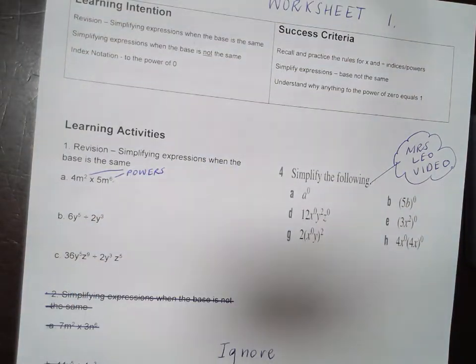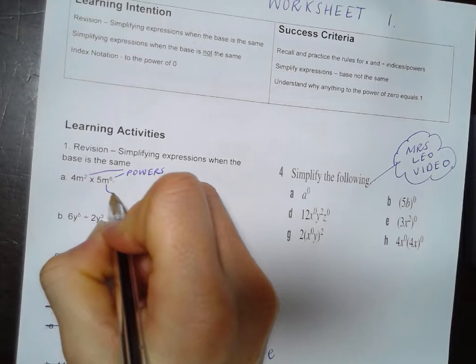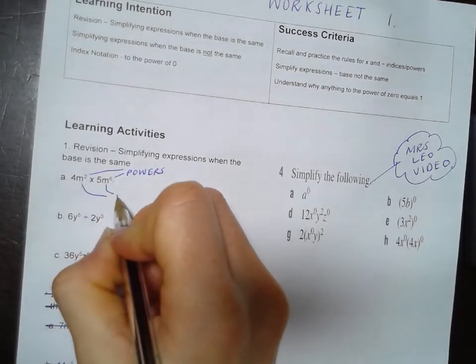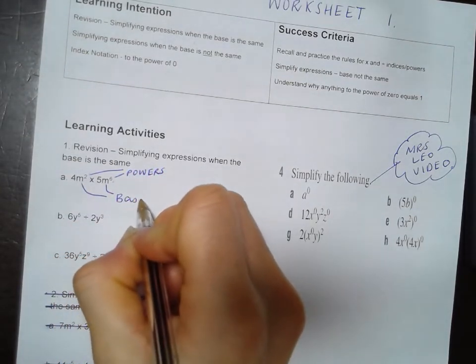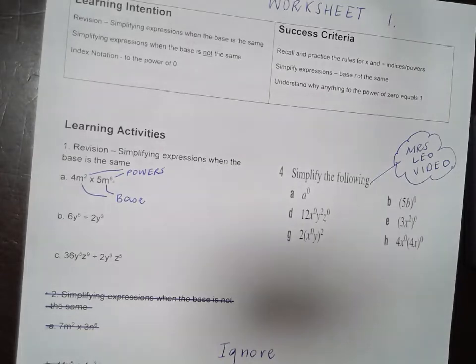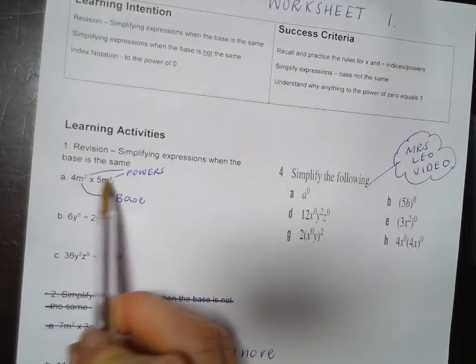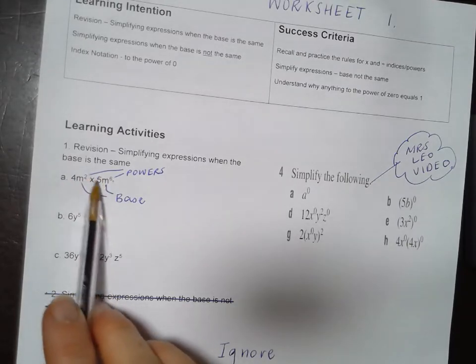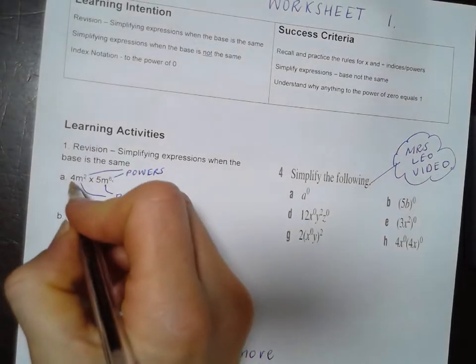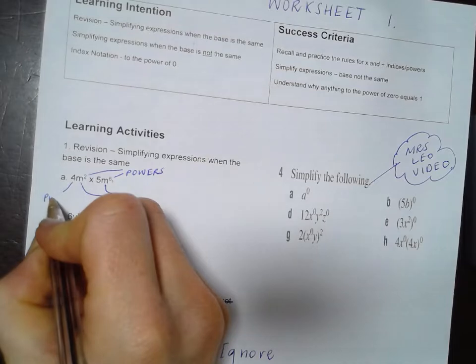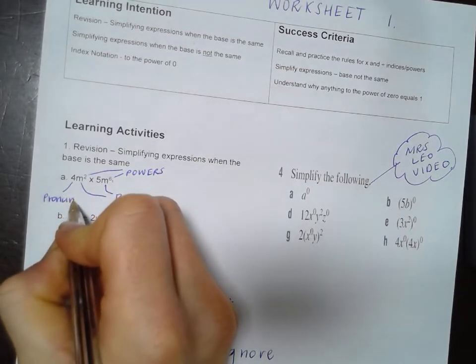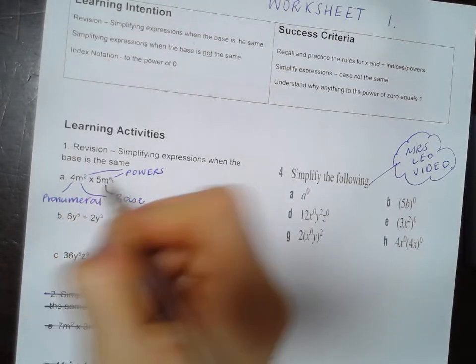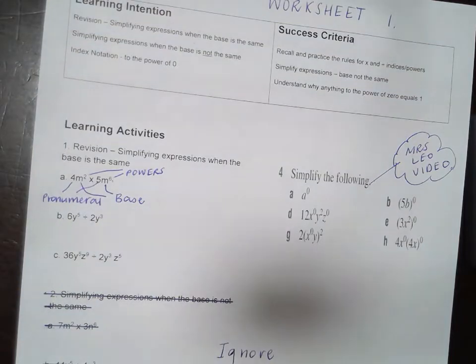Okay, and in class we've been saying that a power is always best friends with a base. So base, power, and this term and this term have the extra dimension of a pronumeral.